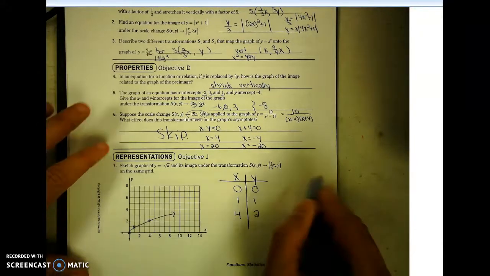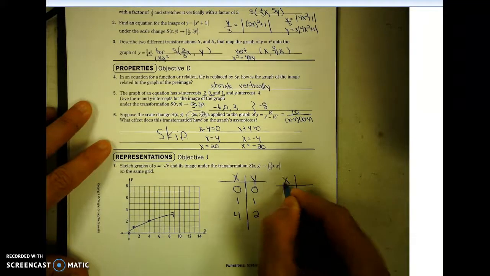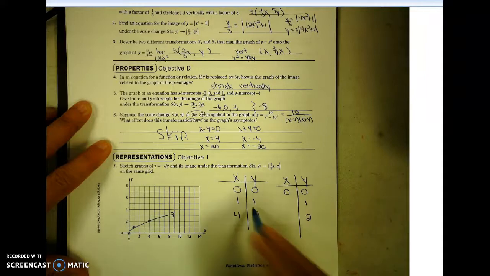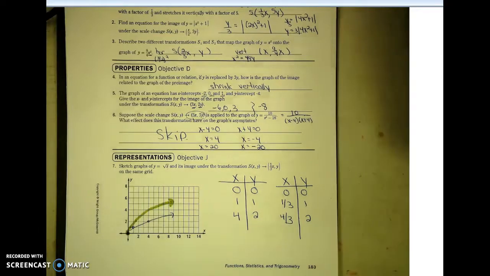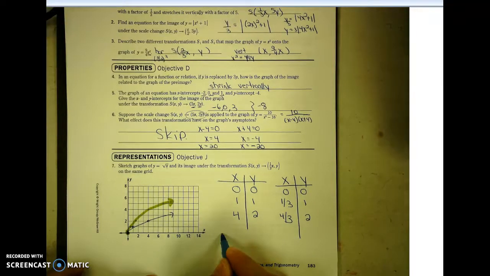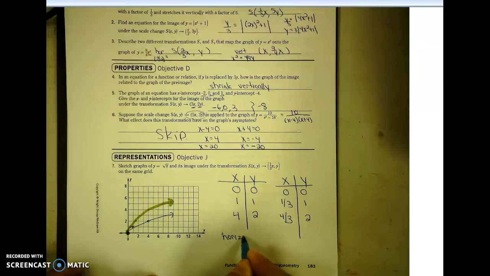Now I'm going to take that and apply the following rule to it. So I'm leaving all of my y's alone and I'm taking 1/3 of the x's. And I'm going to get a different color to plot it. So I've got the ordered pair 0, 0. I have the ordered pair 1/3, 1, and I have the ordered pair 4/3, 2. And it looks like the following. So notice this is a horizontal stretch.